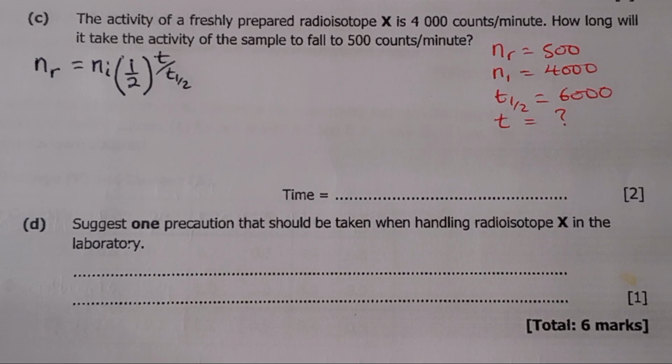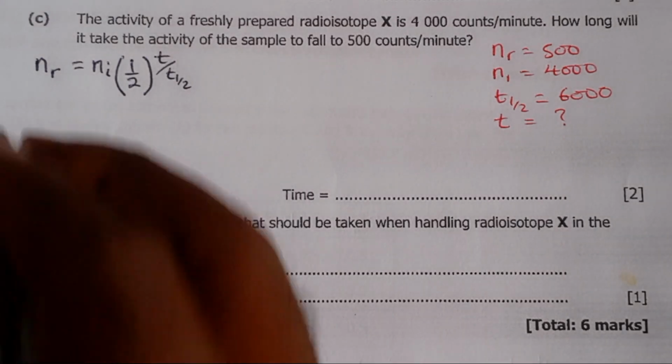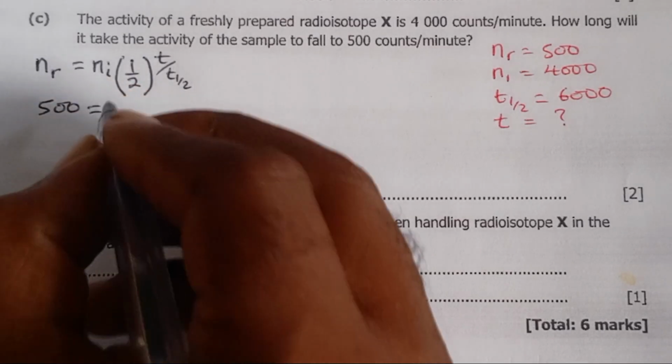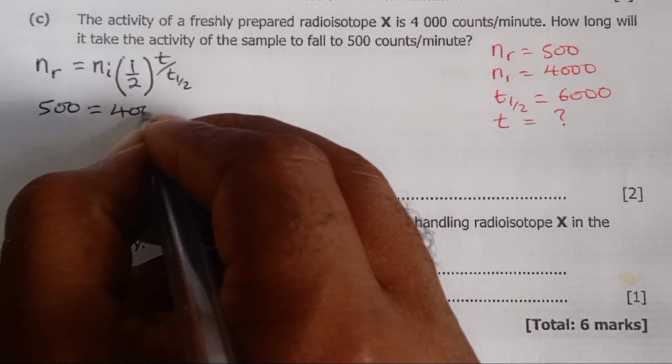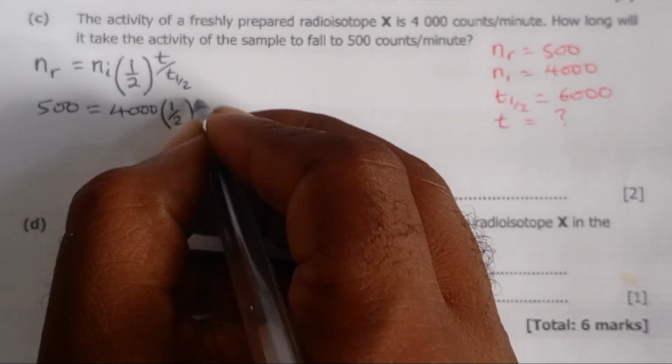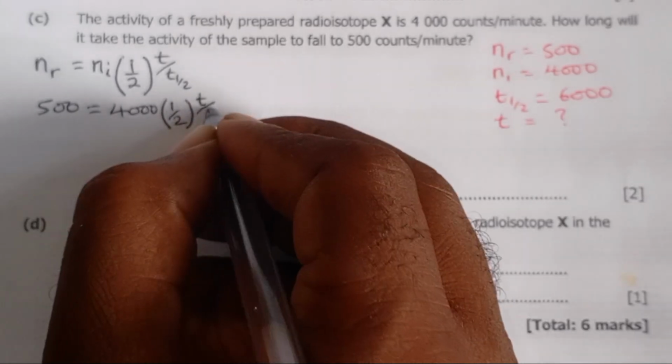So I'll say the remaining activity is 500, then the initial activity is 4,000 times 1 over 2 to the power t over the half-life.